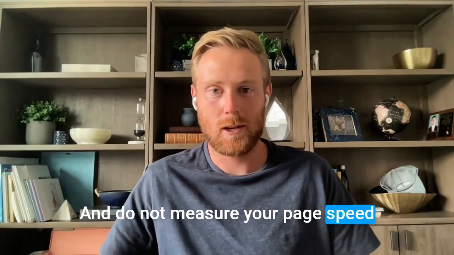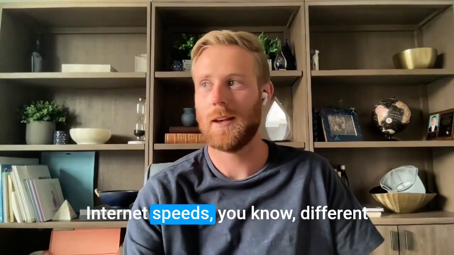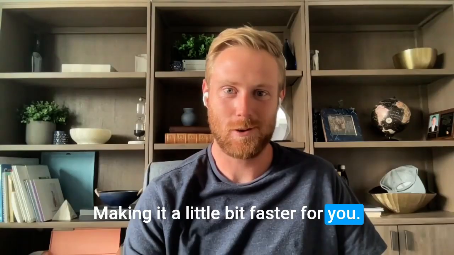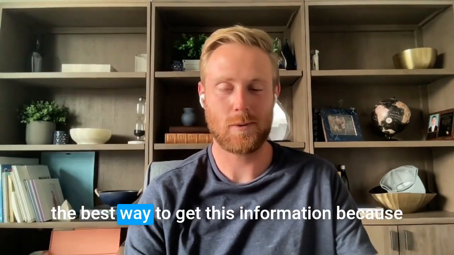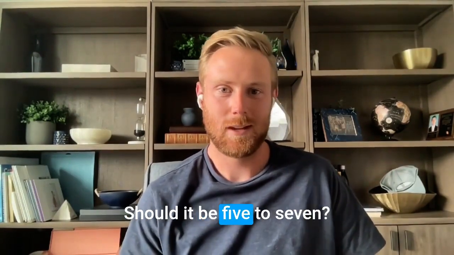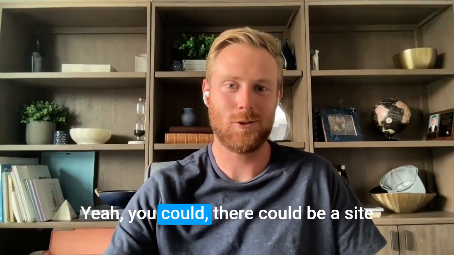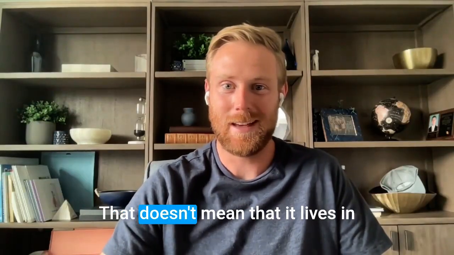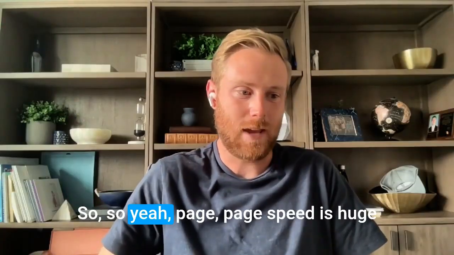And do not measure your page speed by just refreshing your browser and seeing how quickly it loads, because everybody has different browsers, internet speeds, and different amounts of the website could already be cached on your browser, making it a little bit faster for you. So that's where using an objective tool like Google PageSpeed Insights is definitely the best way to get this information, because this concept that Zach's talking about, should it be 2 or 3 seconds? Should it be 5 to 7? That's not measured on one computer in one condition one time. There could be a site that loads in 5 to 7 seconds that loaded for you in 1 second. And that doesn't mean that it loads in 1 second for everybody, right? So we have to figure out what those things are on average. So yeah, page speed is huge.